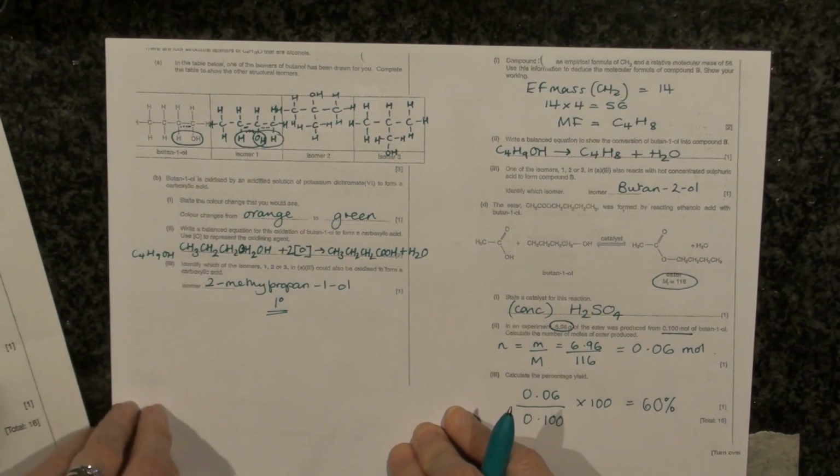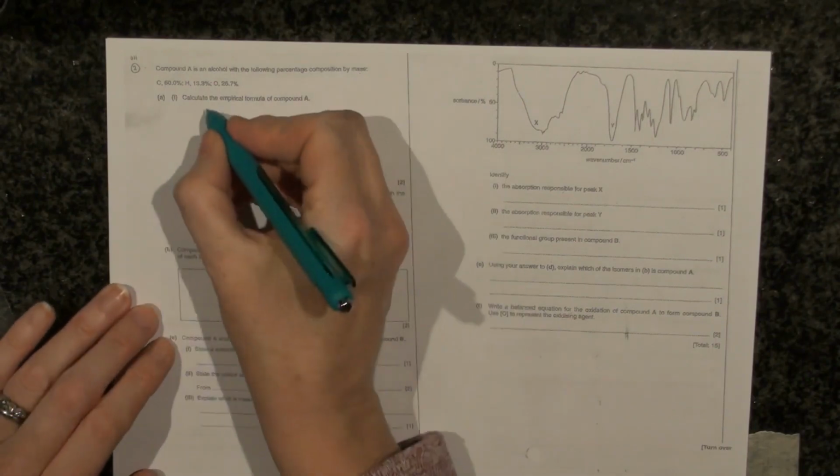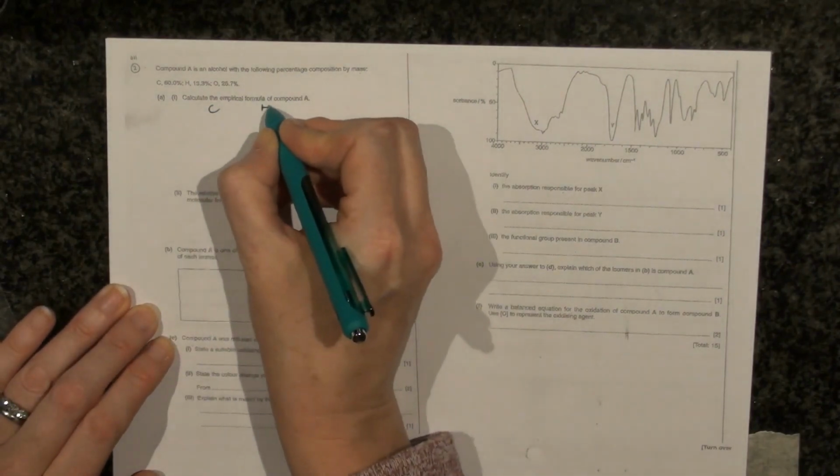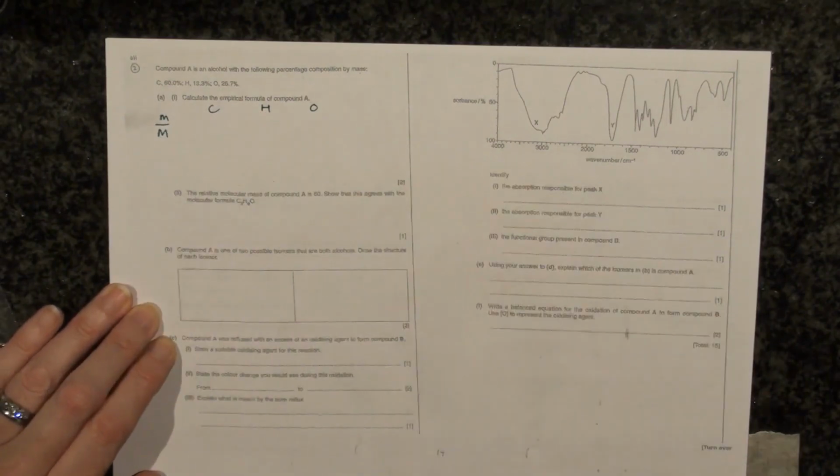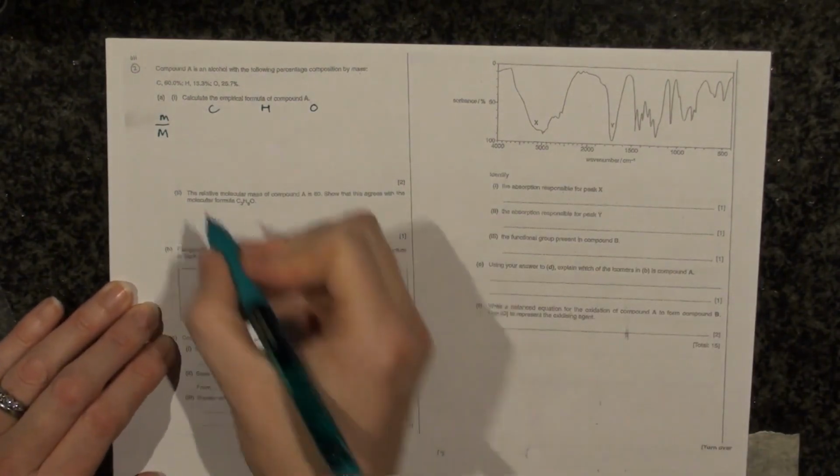Okay, so let's move on to our next page. So our next page, another calculation. They gave you the percentages of carbon, hydrogen and oxygen. So what you should be looking to do is use columns and you should be showing all your working, although not every bit of working will pick you up credit.